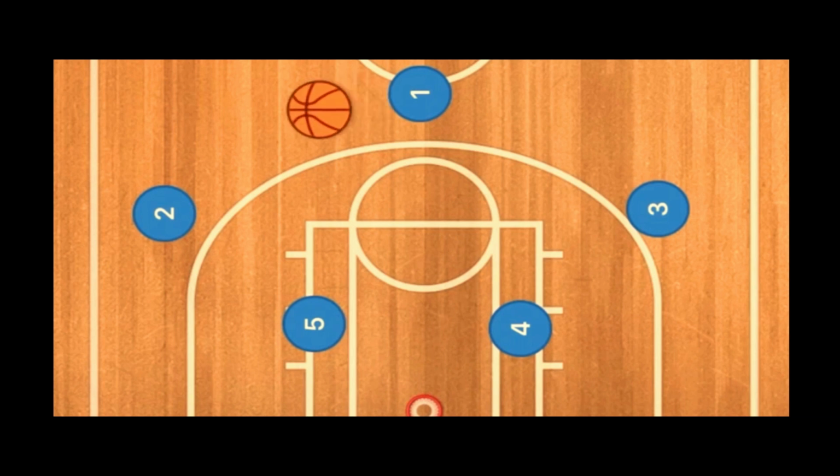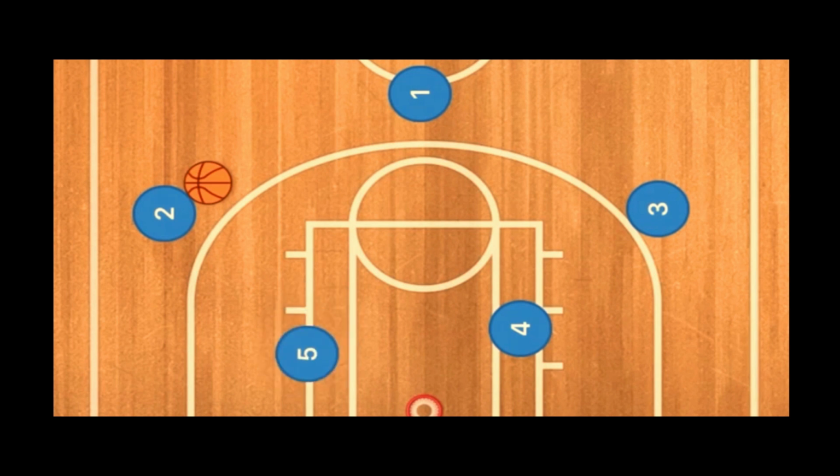Let's say, for example, 1 passes to player 2 because he's open. He could also take the 3-point shot, or he could look for player 5 who would be posting up the man. Hopefully, obviously, the defense switches, and now there's a mismatch on player 5, so that it should be a nice, easy post up and layup. That is what we hope.